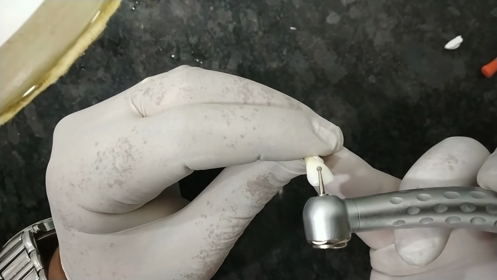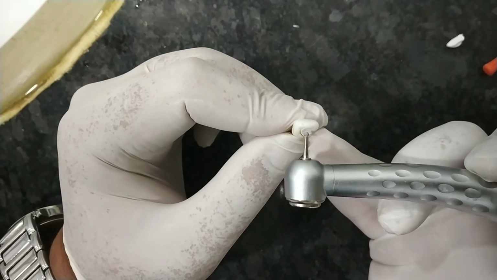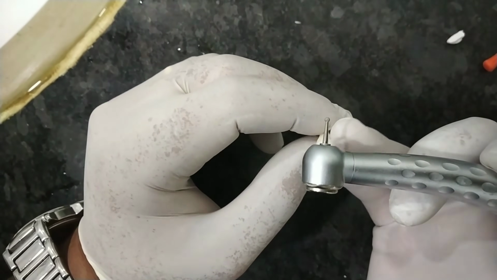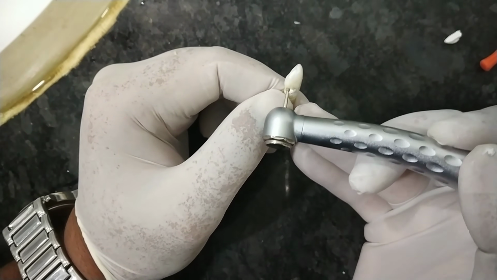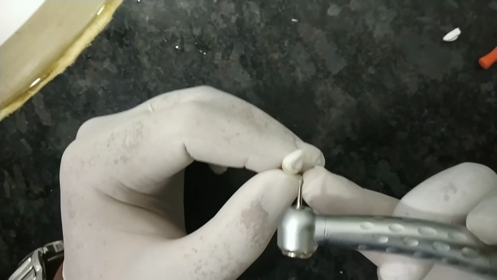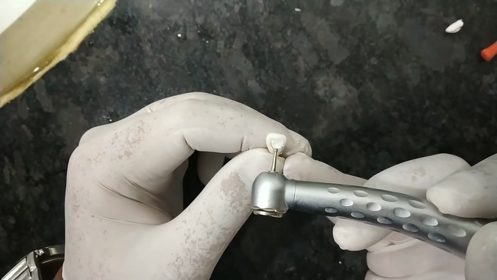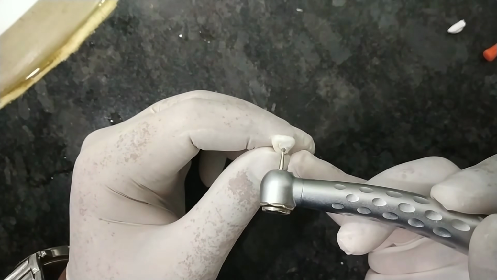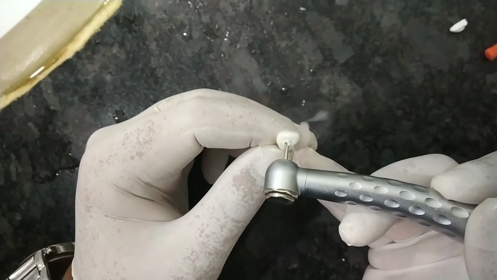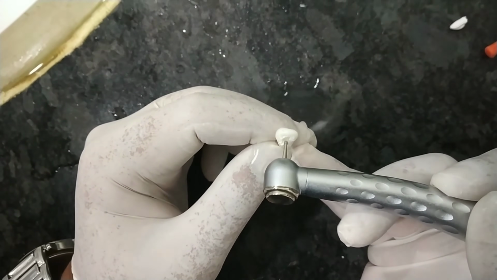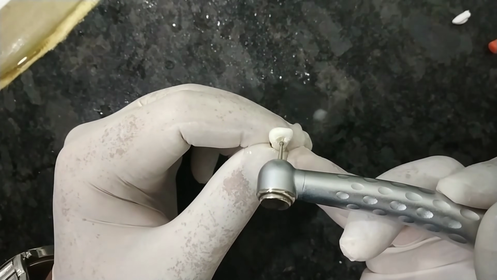The limitation of your burr should be till the CEJ of the tooth. So this is the cemento-enamel junction of the tooth, and here we first make the punch hole like this.